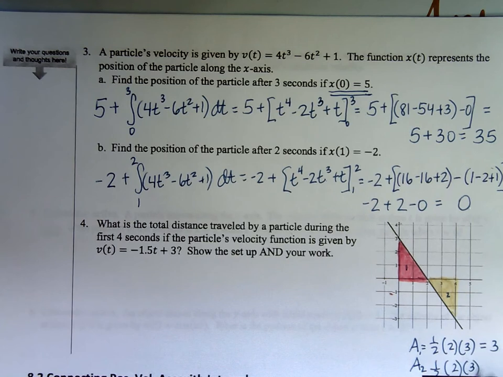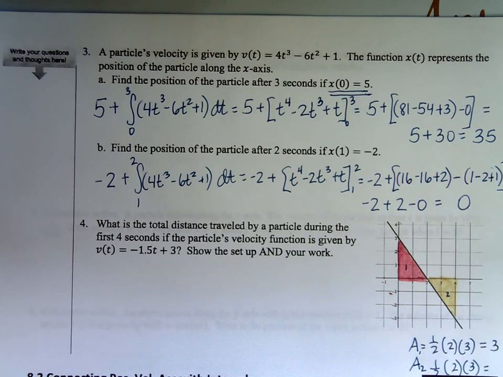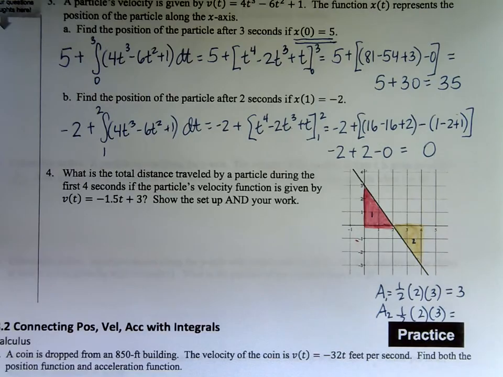right? But technically it's negative because it's below the x-axis. Well, remember we're looking for total distance, so it's going to be the absolute value of that -3, which is 3, and 3 plus 3 gives me an answer of 6. Geometrically, that's an option that we learned previously. But this time they want us to look at it more algebraically, more calculus-minded.